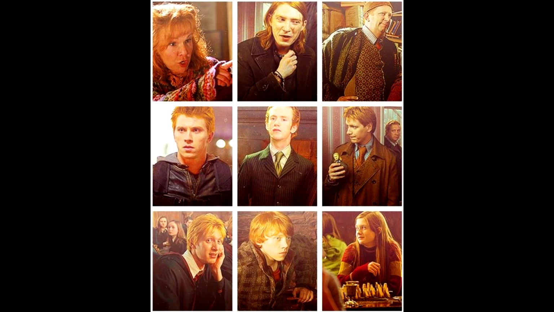Number 3, the invisibility cloak. The invisibility cloak is used occasionally in the films, but it has a lot more usage in the books.